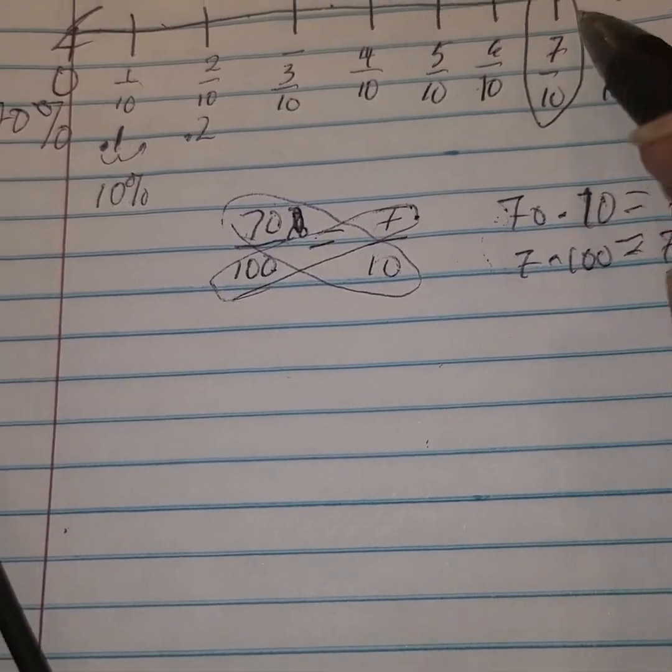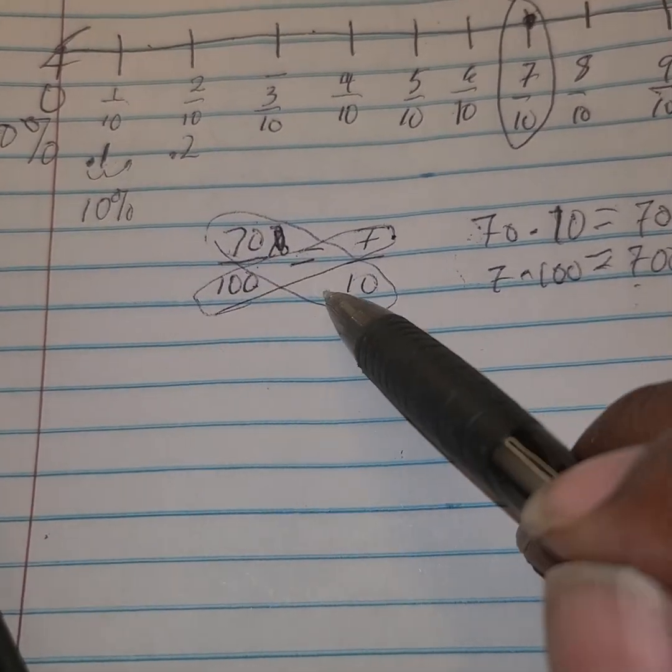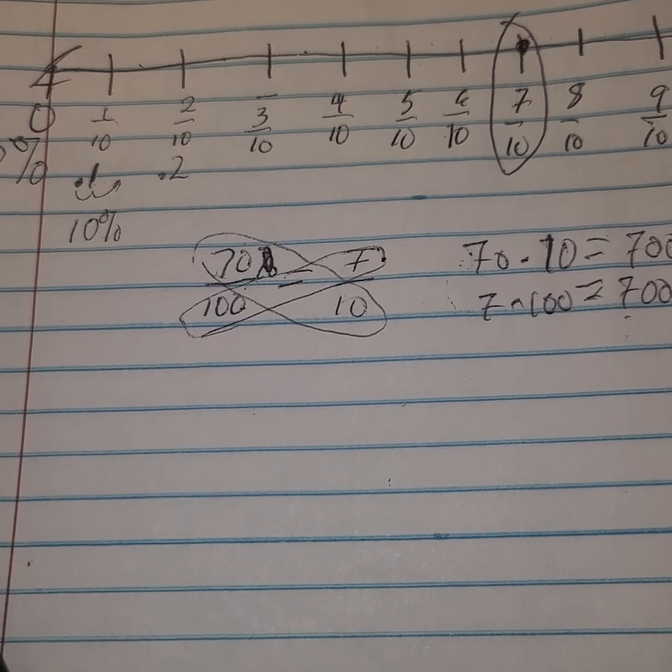These are equivalent, so that is equal to 70%. Hope that helps.